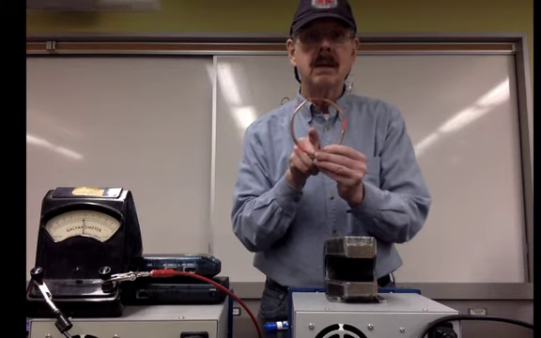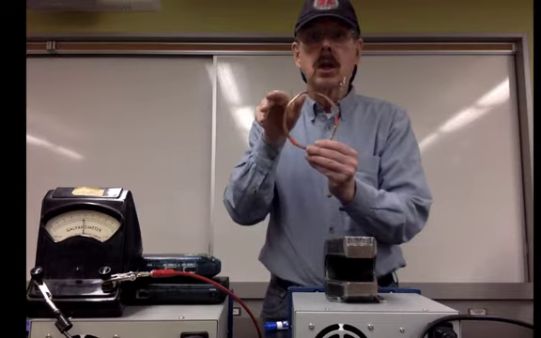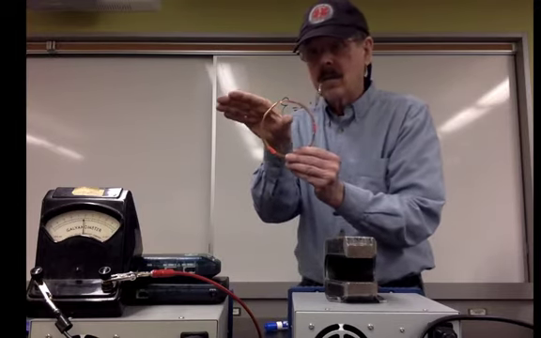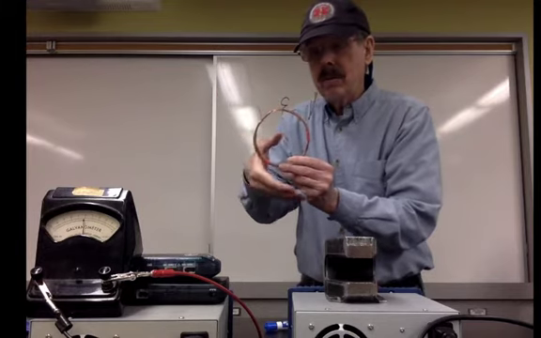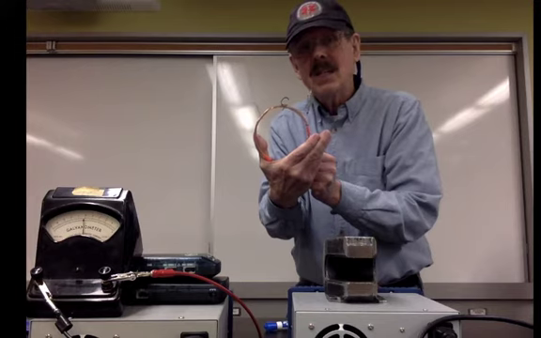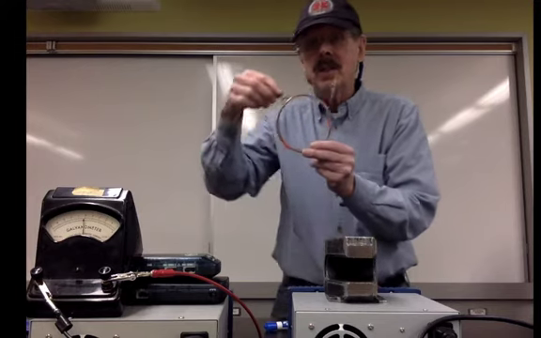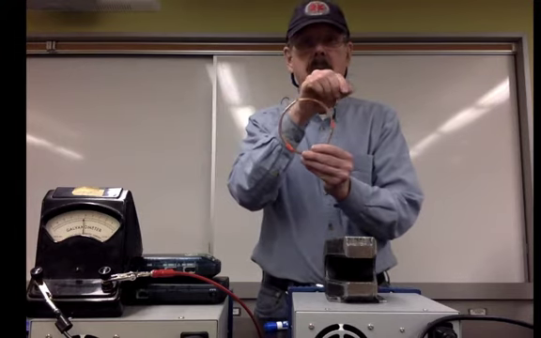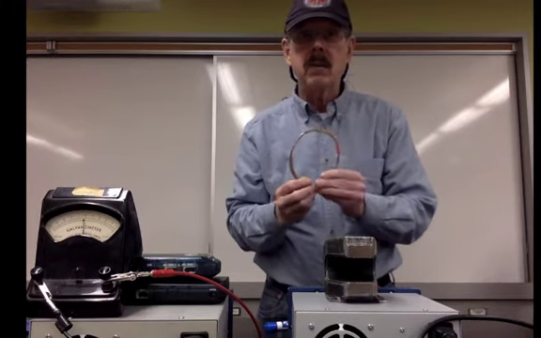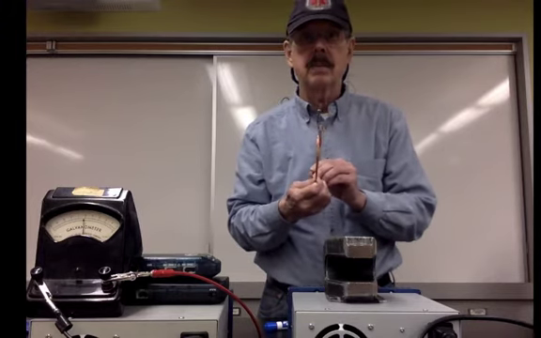To do that, the current that's going to be required to generate an induced magnetic field in that direction is going to have to flow this way. Which means in this particular instance, this is going to be the high voltage side and this is going to be the low. So just remember, this is the low voltage side when we get to this position.